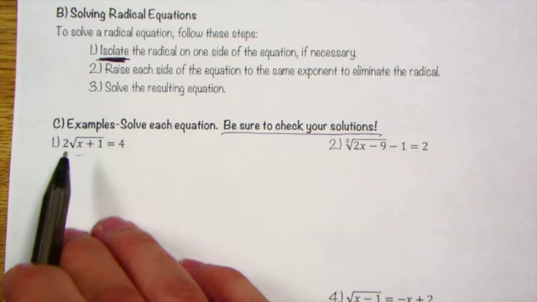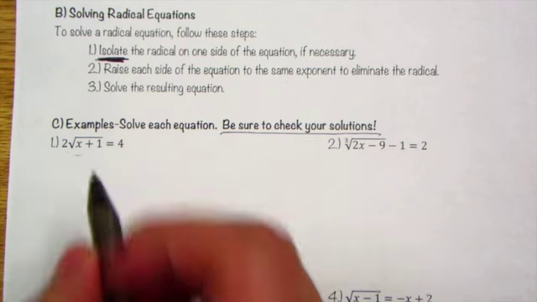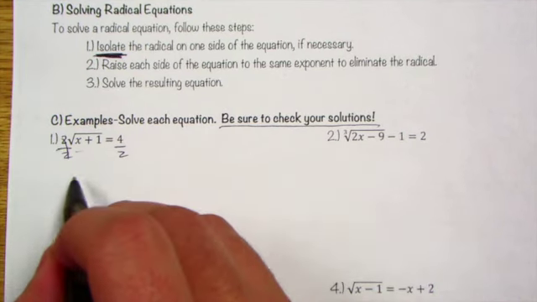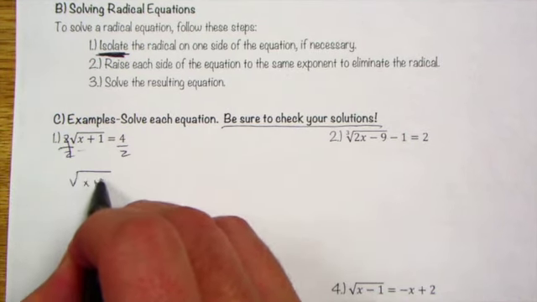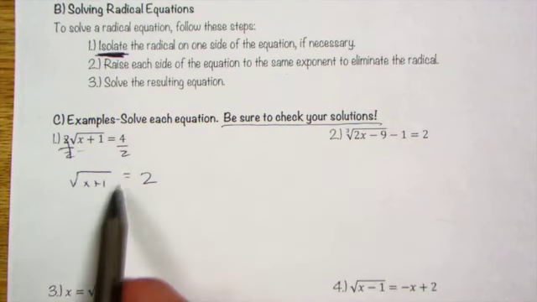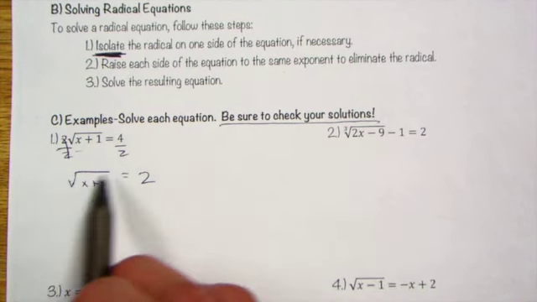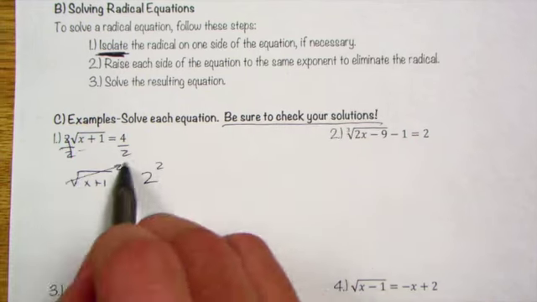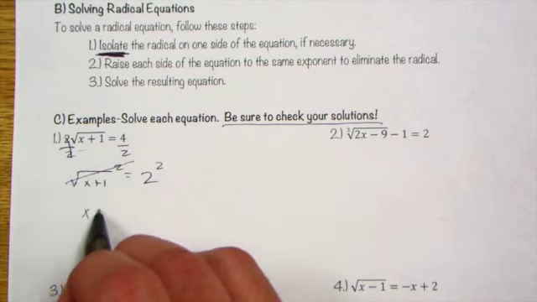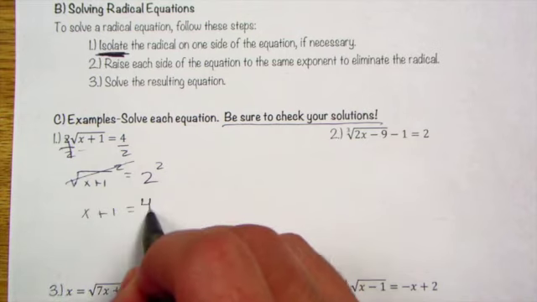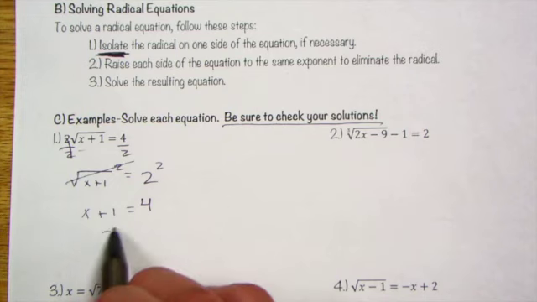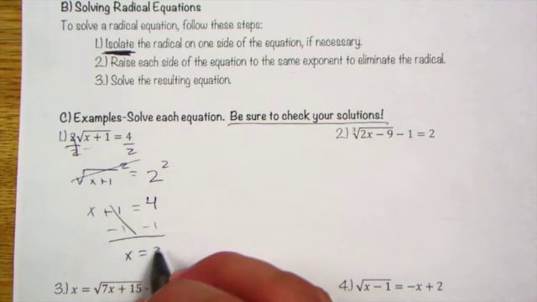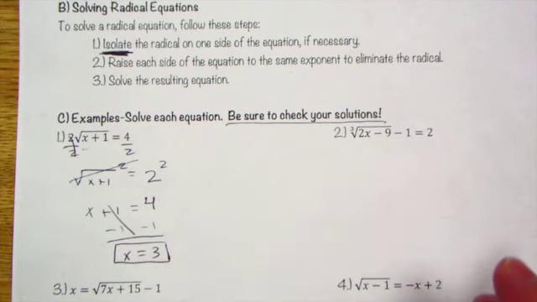So in number 1, we have to isolate the radical, so we need to divide the 2 over to the other side. That'll leave the radical isolated: square root of x plus 1 equals 2. Once the radical is isolated, I can get rid of the radical by squaring both sides, since this is the square root, leaving us with x plus 1 equals 2 squared, or 4. We then subtract 1 and get x equals 3. Now that is our solution.